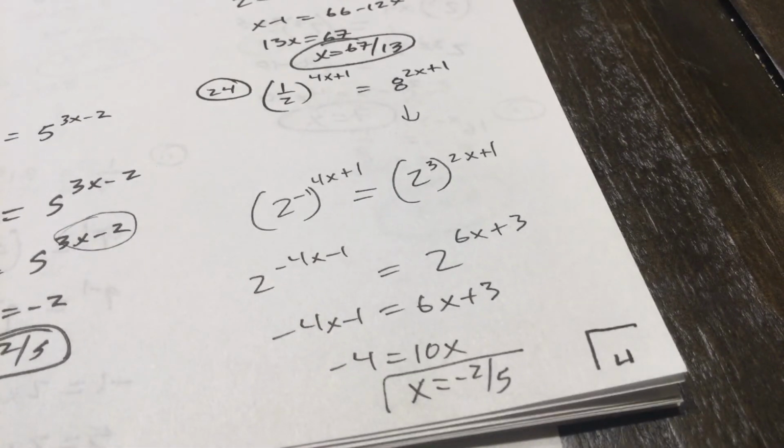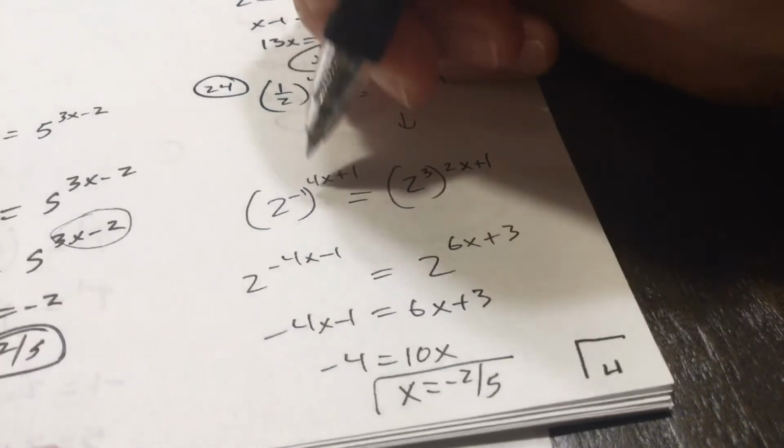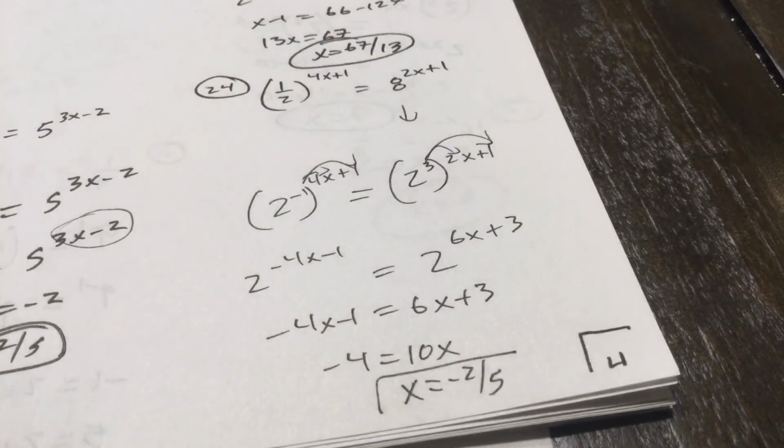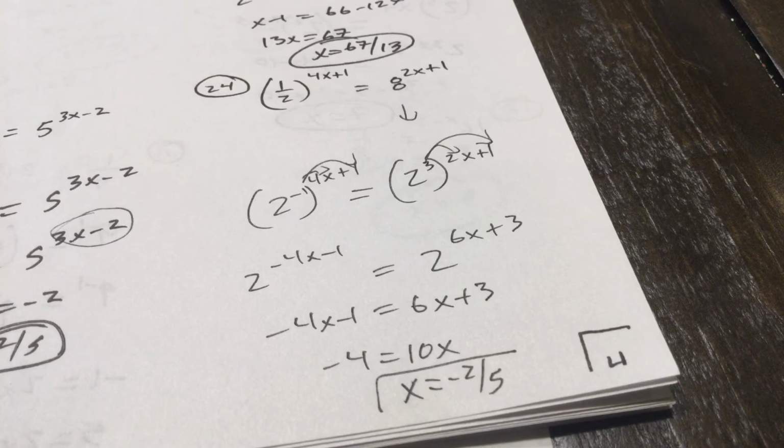And on 24, 1/2 is 2 to the negative first. 8 is 2 to the third. Get a power to a power, multiply them together. There we go, 6x plus 3. Set those exponents equal to each other.